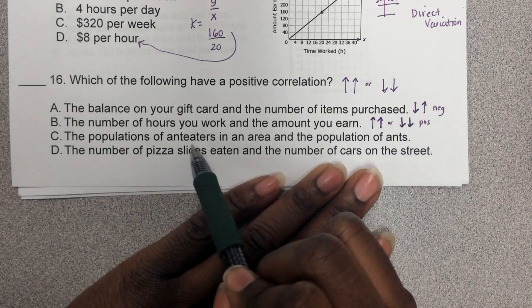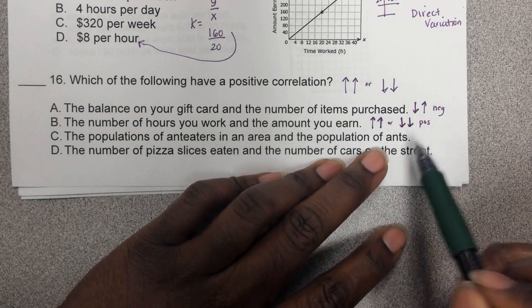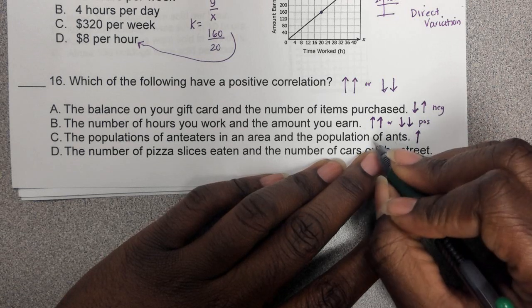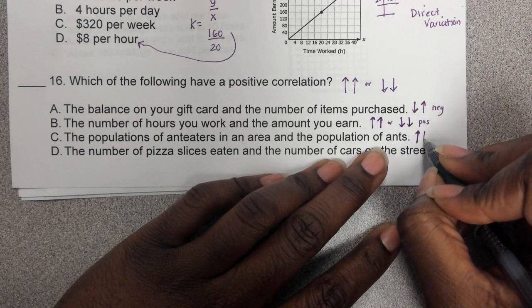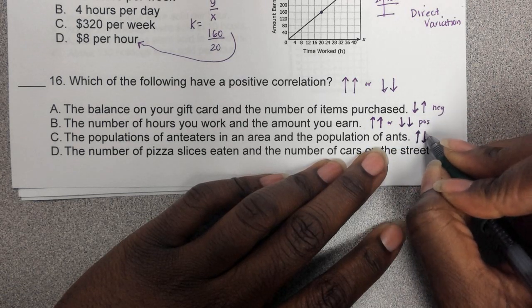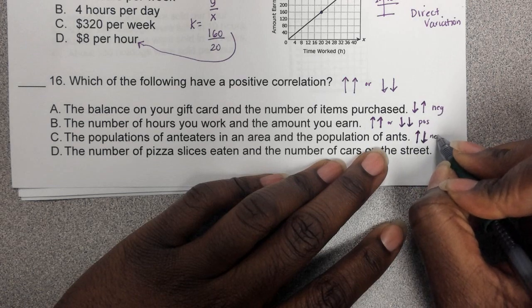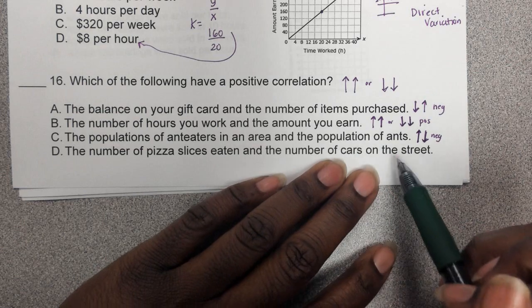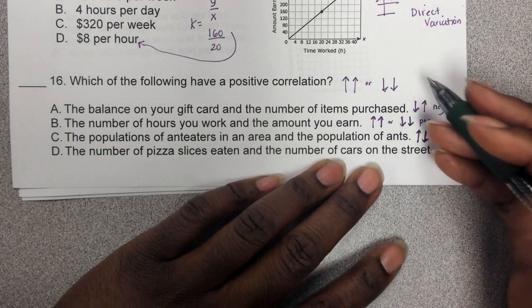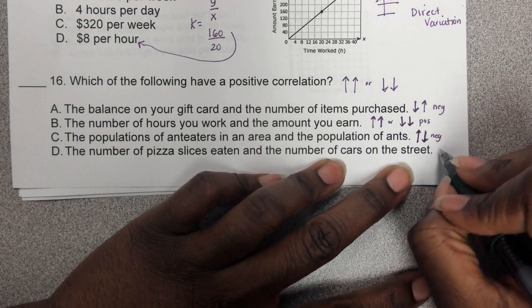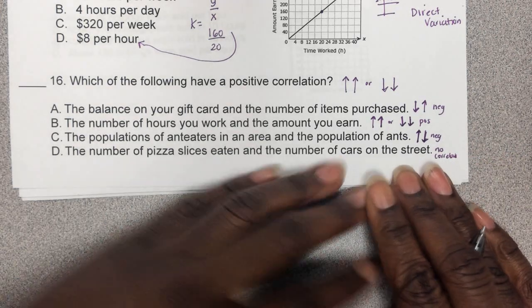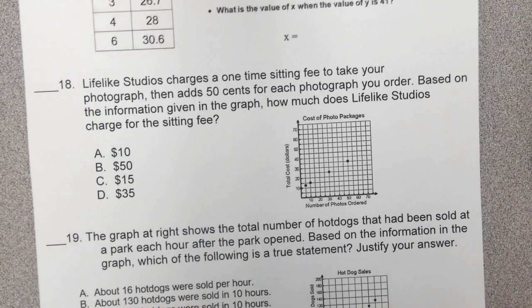The populations of anteaters in the area and the population of ants. If we have lots of anteaters in the area, then that means the ants will be low because all of the many anteaters are eating all of the ants. So that's negative correlation. The number of pizza slices eaten and the number of cars on the street. Pizza slices eaten, cars on the street, that's no correlation because they don't have anything to do with each other. Moving on to the next page.